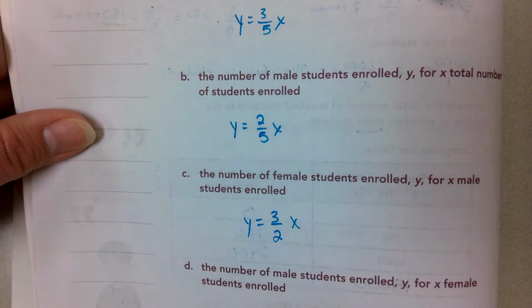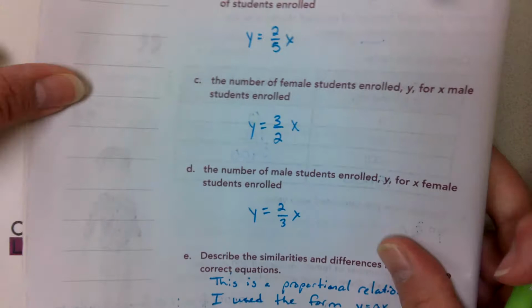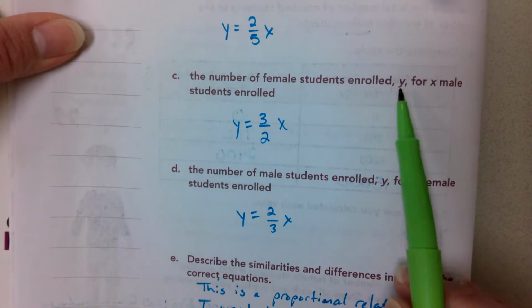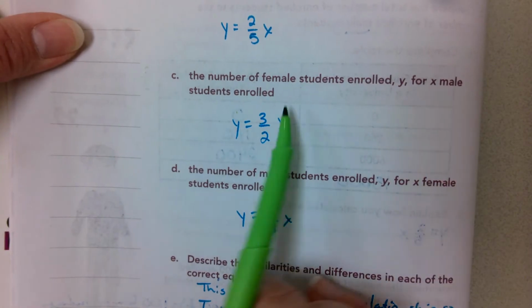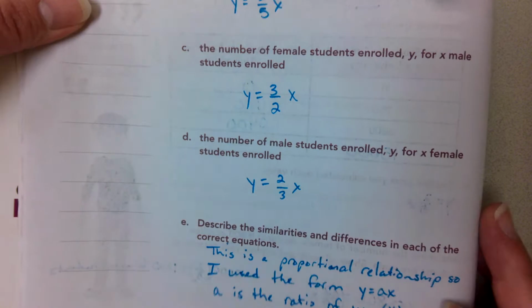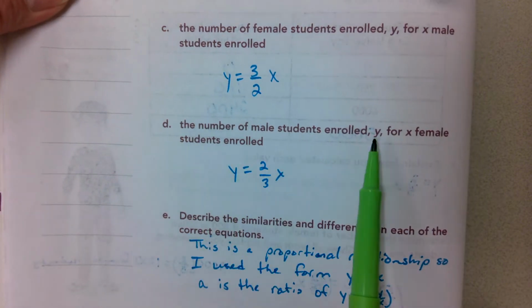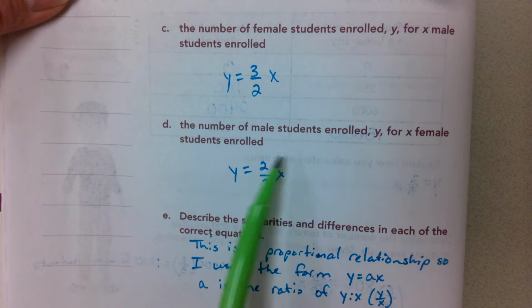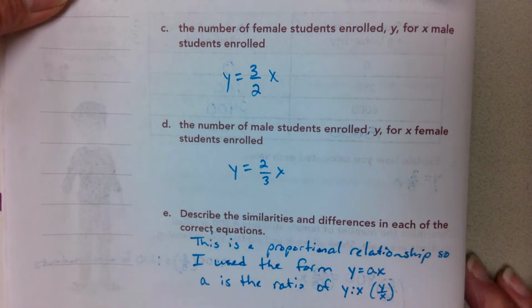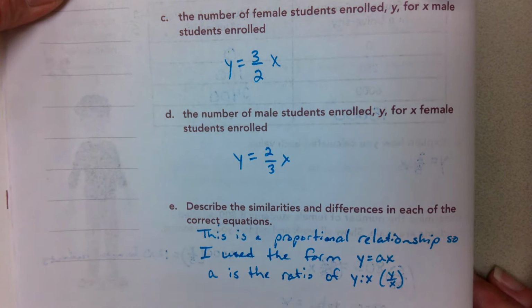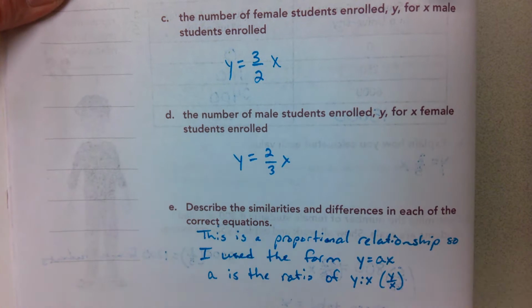y equals 2/5 x. Number of female students enrolled, y, for x male students enrolled: y equals 3/2 x. D, the number of male students enrolled, y, for x female students enrolled: y equals 2/3 x. Describe the similarities and differences in each of the correct equations.